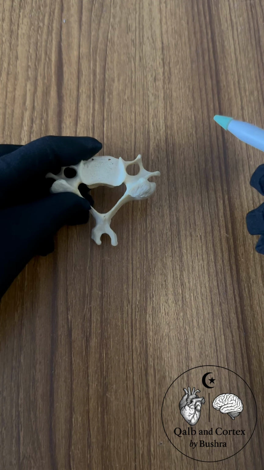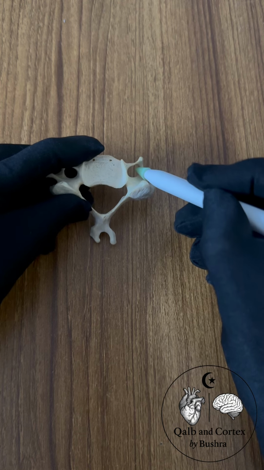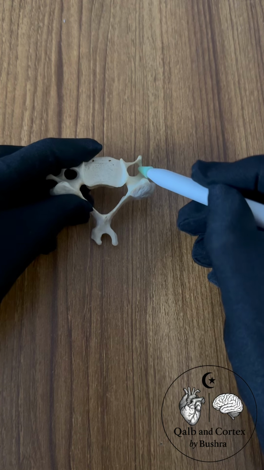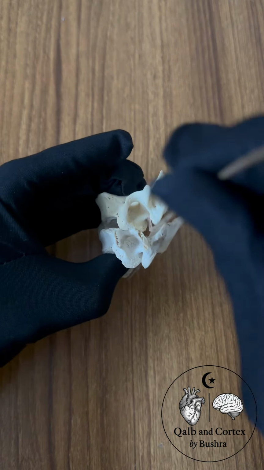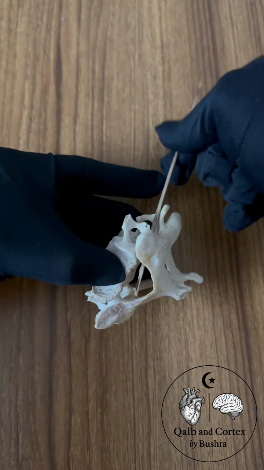Let's talk about the foramen. So this is the foramen transversarium in case of the transverse process, and this is the vertebral foramen, and this is the intervertebral foramen. This is the intervertebral foramen.